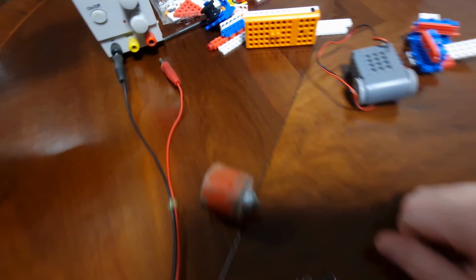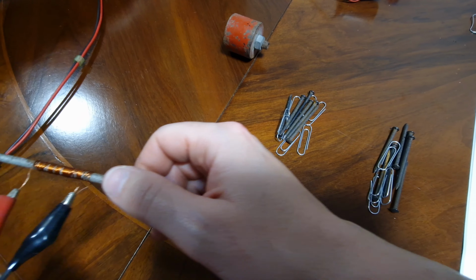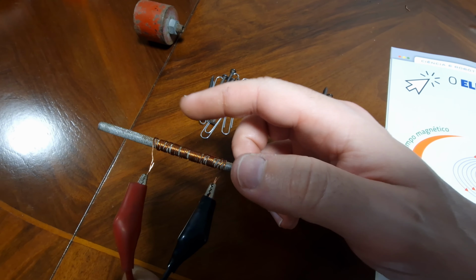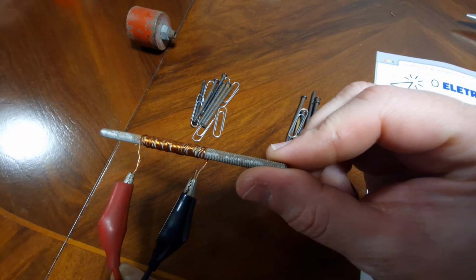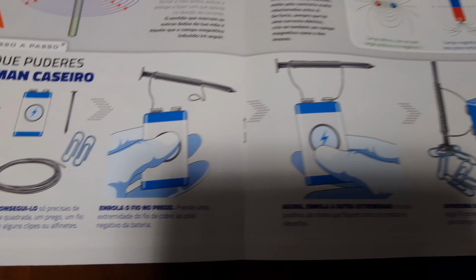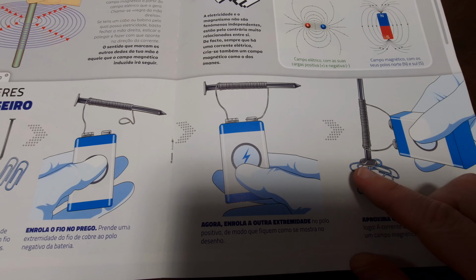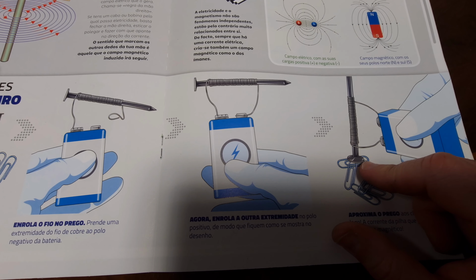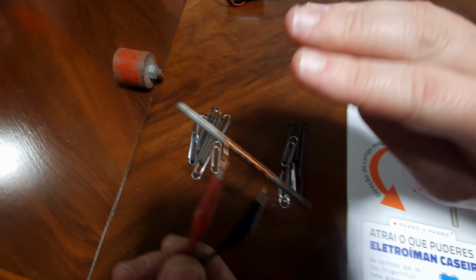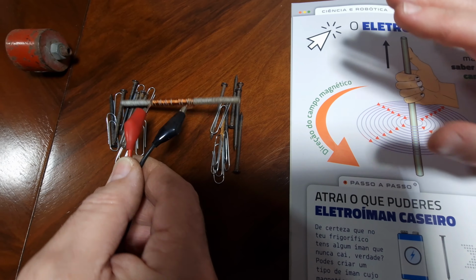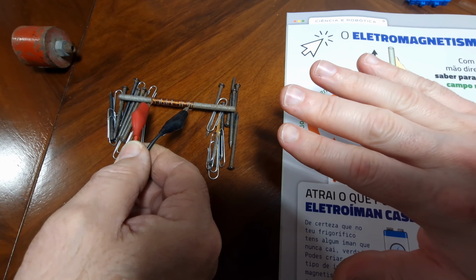Okay, we created a coil here, wound up around a piece of just a steel thread, just like it said in the volume 4 magazine. So the idea, what is it? We charge it, and for example, right now with no electric current on, it's not a magnet. It has no electromagnetic field on it right now.